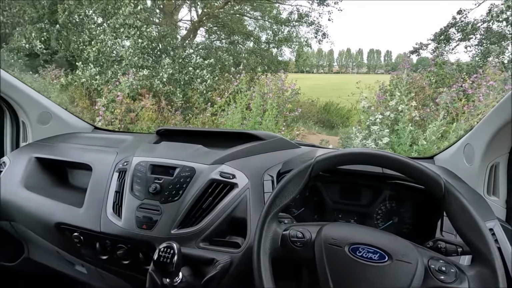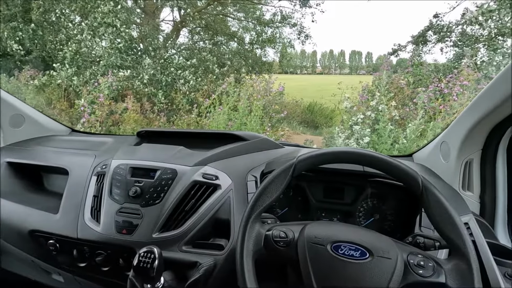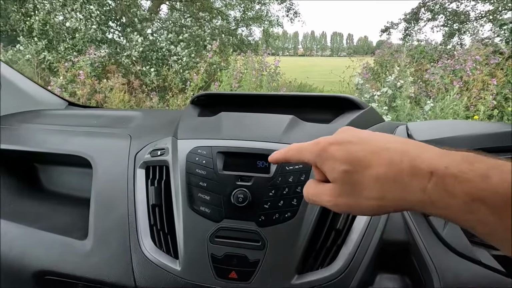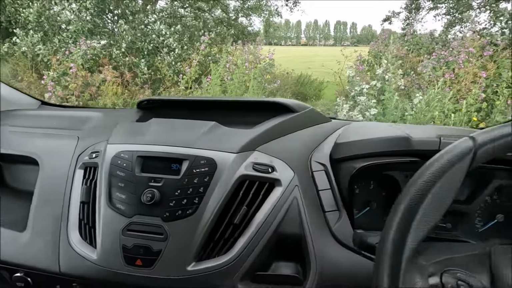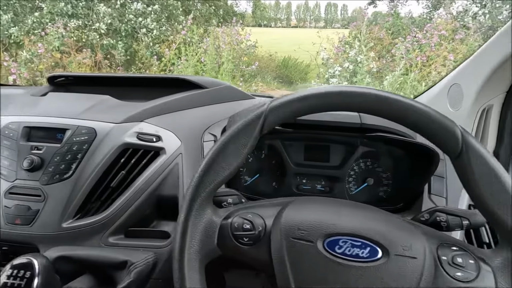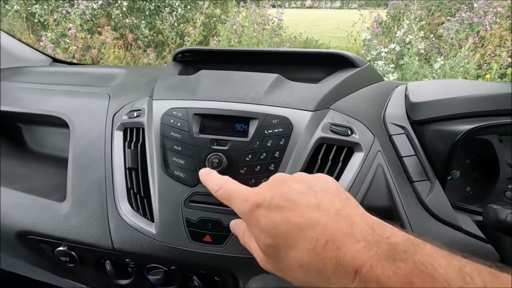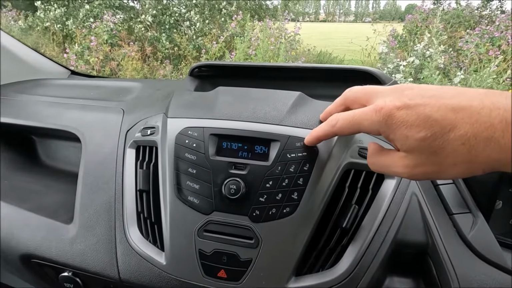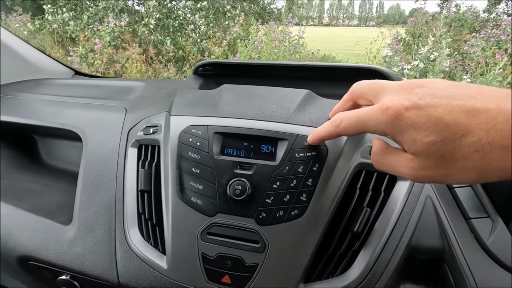In this video I'm sitting in a 2017 Ford Transit van and I'm going to show you how easy it is to update the time. To do this we don't have to have the ignition on, but we do have to have the radio on by pushing this button. And then what we need to do is press this button up here. So this actually goes through all of the settings on the radio.